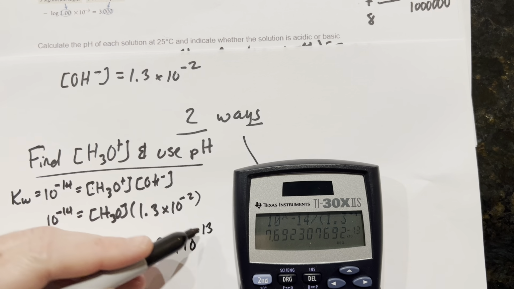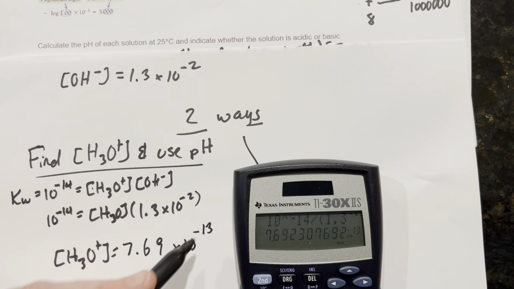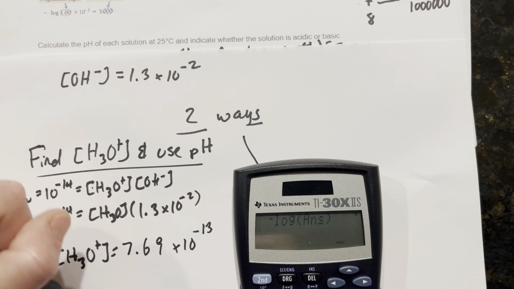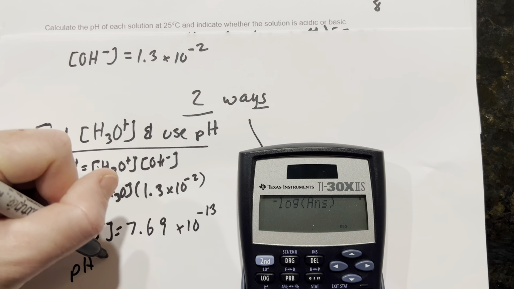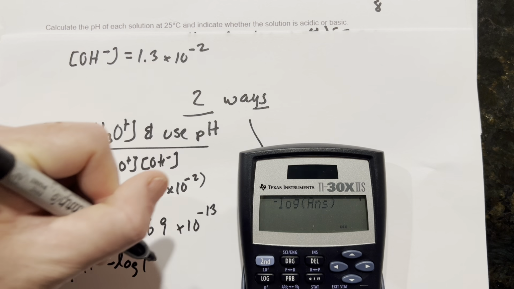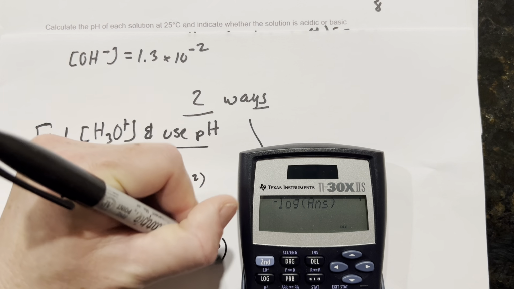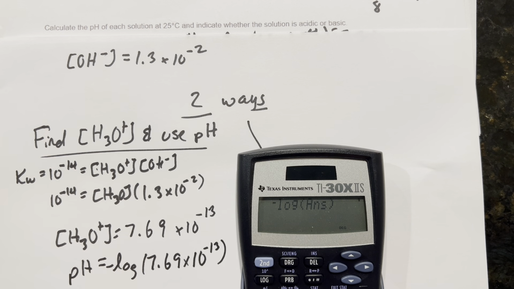I ask if it makes sense. Do those two exponents add up to close to 14 or 15? They do. All right, so that's our H plus. And then we know that we can take the negative log of that answer to get our pH.